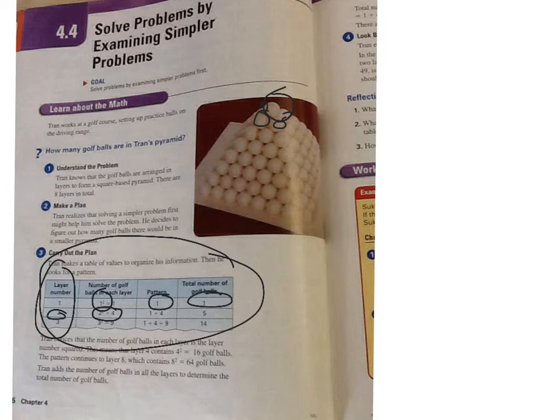So the pattern so far to find the total number of golf balls is 1 plus 4, because we're taking the 1 from the first layer and the 4 from the second layer, giving us a total number of golf balls of 5.